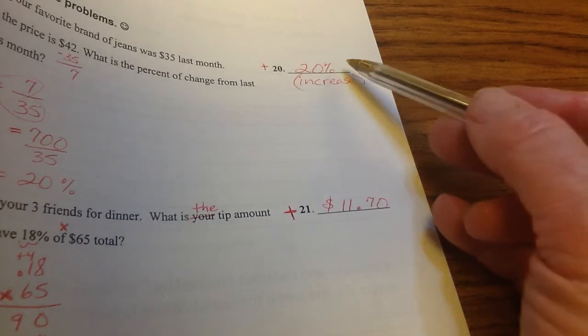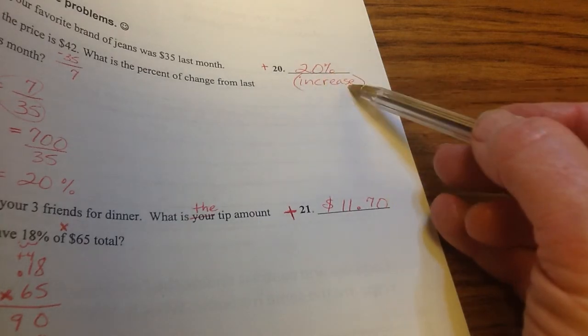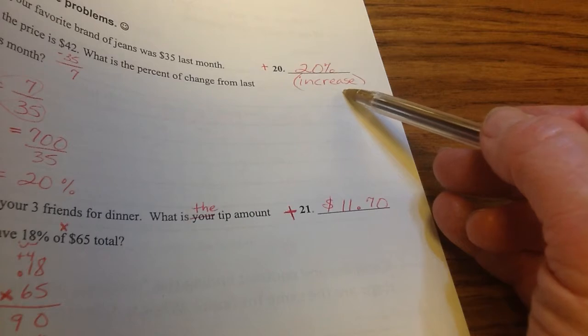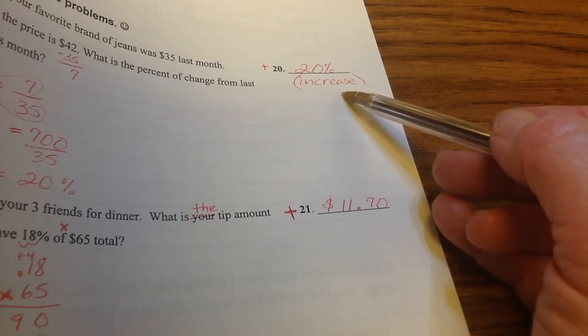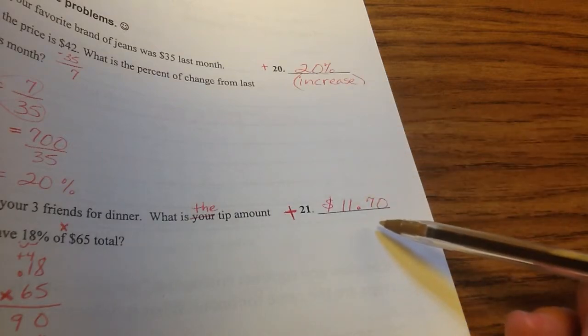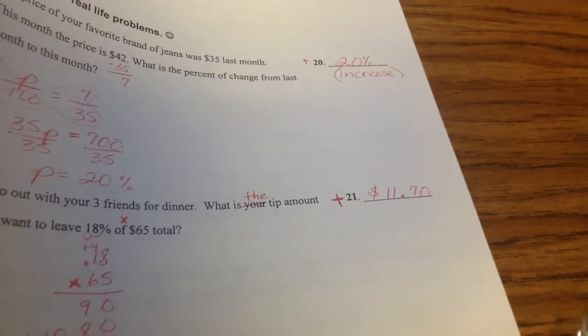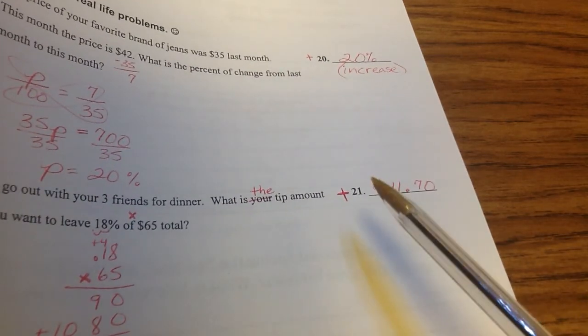So number 20 was a 20%. In case you wanted to know, it was an increase. You didn't need that part, but now you know. The jeans went up by 20%. Woo! That's a big jump, but it happens. And your tip amount is $11.70. Look at that proportionally. That's a good size tip.